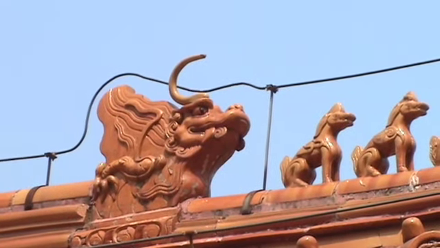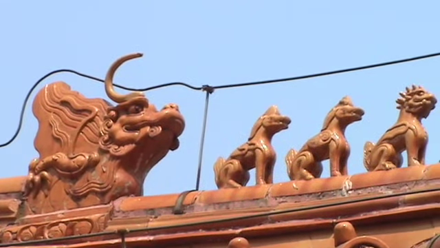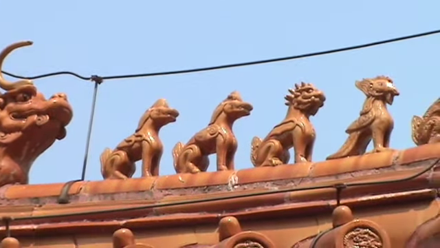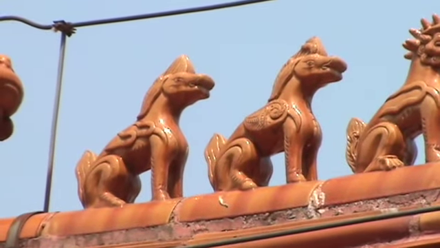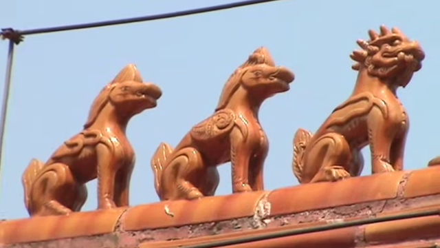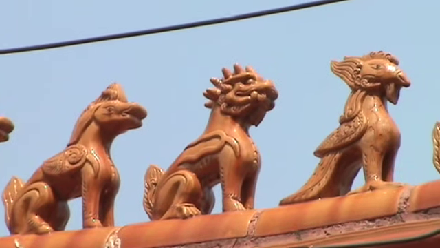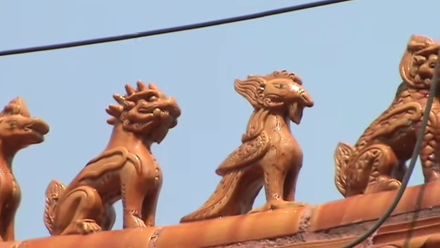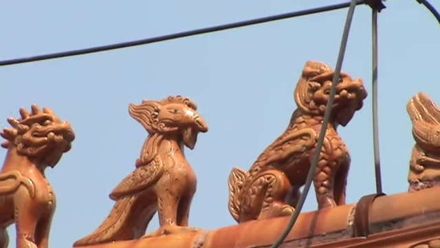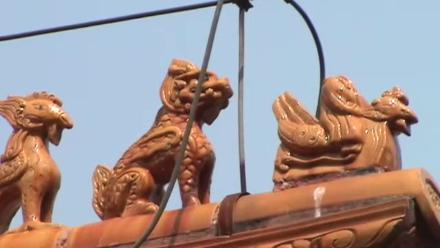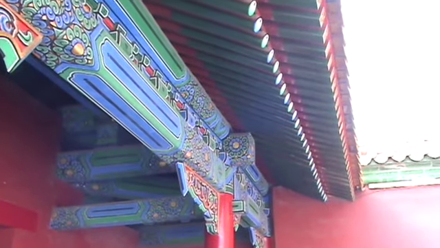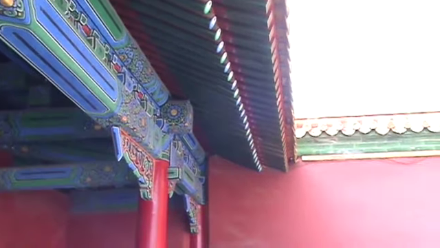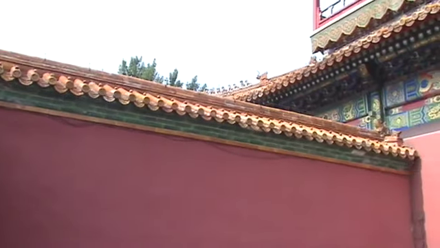Here we're up close enough to get a very nice view of this parade of critters. We're getting a little tighter on these smaller ones. Lions, jackals, imaginary, mythological. Just another lovely opportunity to pan through a pretty view.